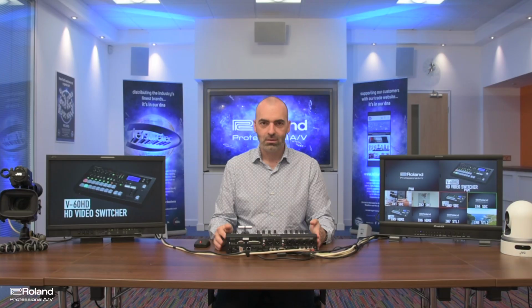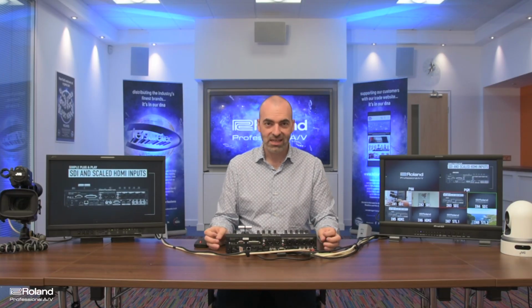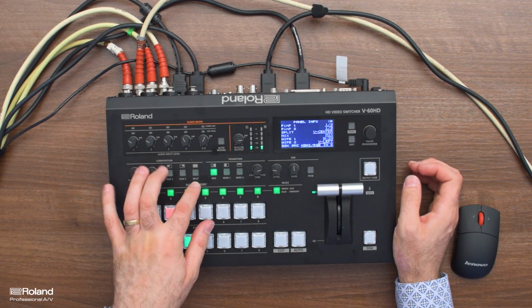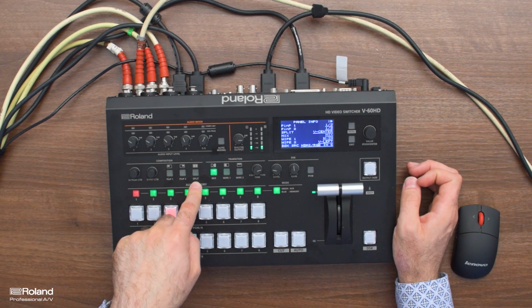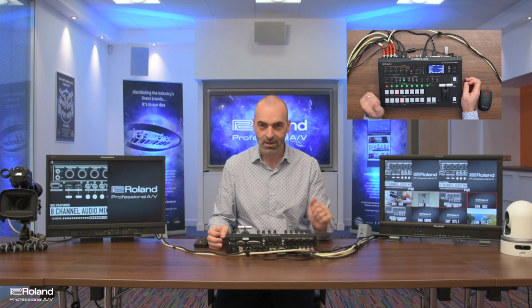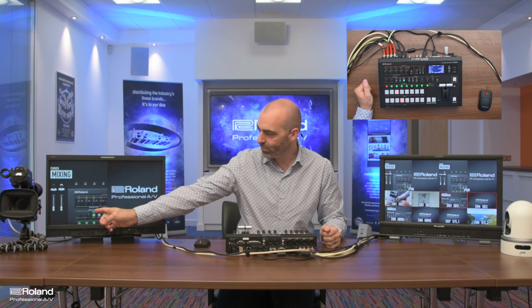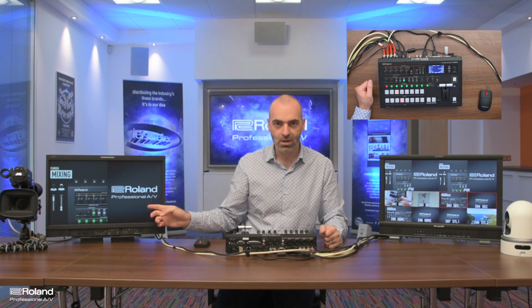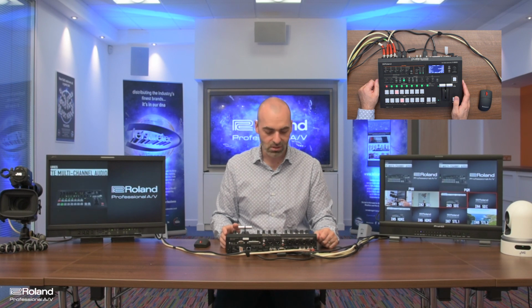Picture-in-picture window shapes include rectangles, circle, heart and diamond patterns to add a special touch to special events. Another useful feature that the V-60HD has in the composition section is a feature called Split. When you press this button, the picture will immediately go live on the program output, as shown now. So on the program output, we have a video playing on the left-hand side of the screen and our still logo on the right-hand side of the screen.